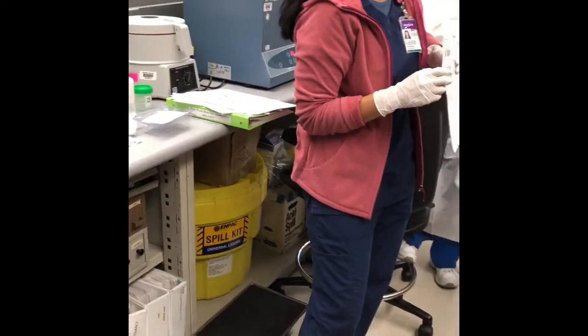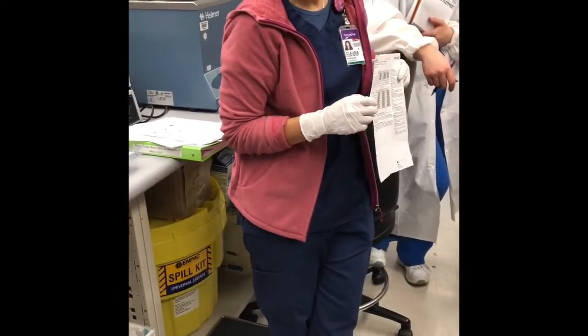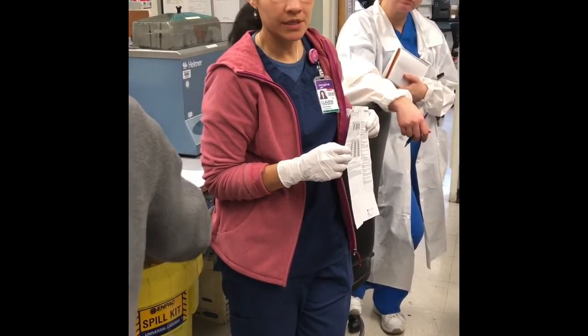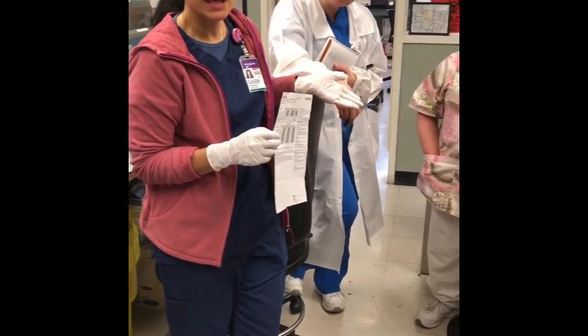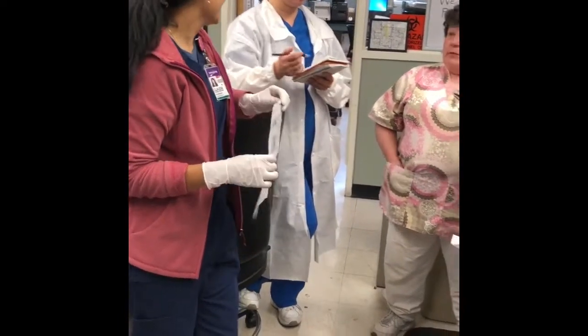Let me get a copy of it. Do we have to do QC per shift or daily? We do it per shift. Correct. Diana's right. The first shift did the first level, then the second would do the second, and the third would do the first.